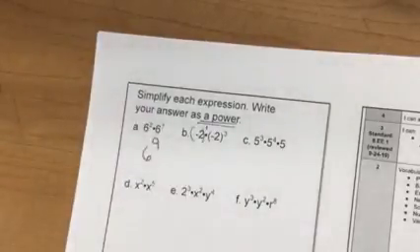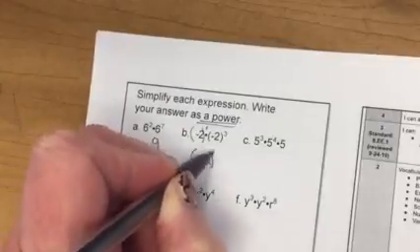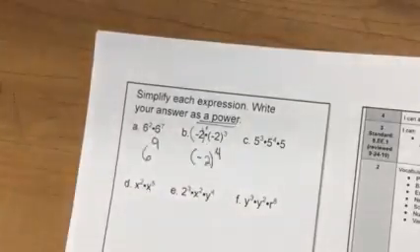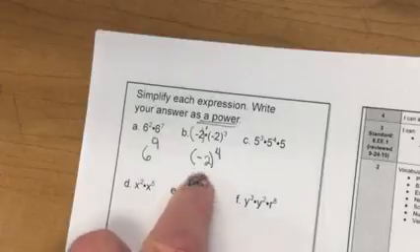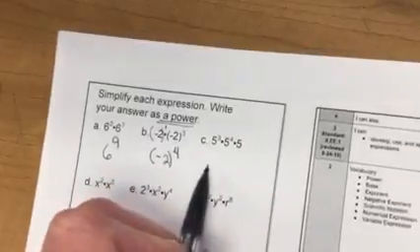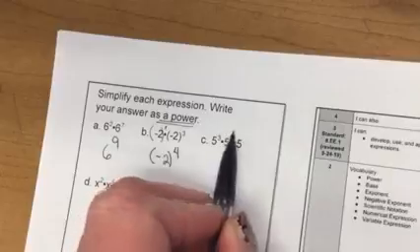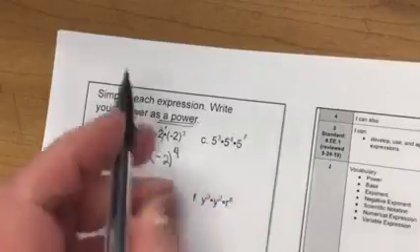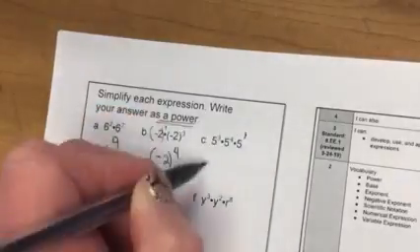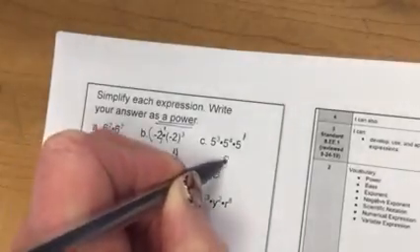Everybody has an exponent of 1. So this is negative 2 to the 4th power, and because your base is negative, it has to be in parentheses. Third example, 5 to the 3rd, 5 to the 4th, 5 to the 1st. We can put that 1 in there. Add the exponents, 5 to the 8th power.